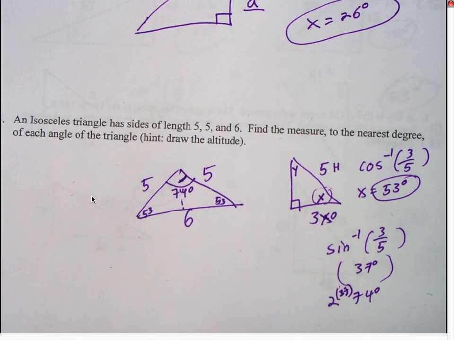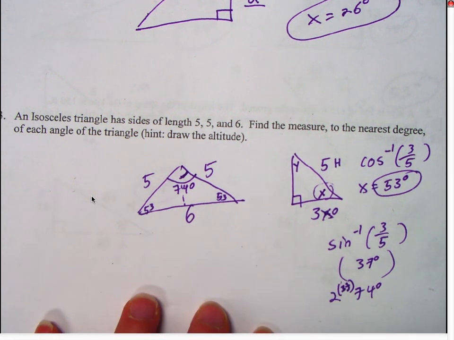Yes, Nathan. The inside angles of all triangles, isn't it like 180? Yes. So couldn't you have taken the 2 angles and then added those together? Yes. You could have taken 180 minus 53 minus 53. Questions about this?